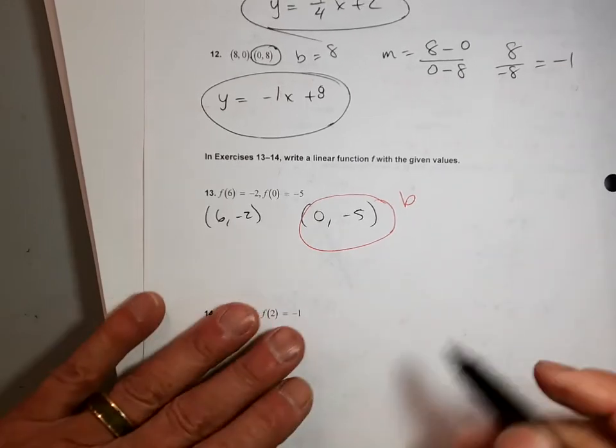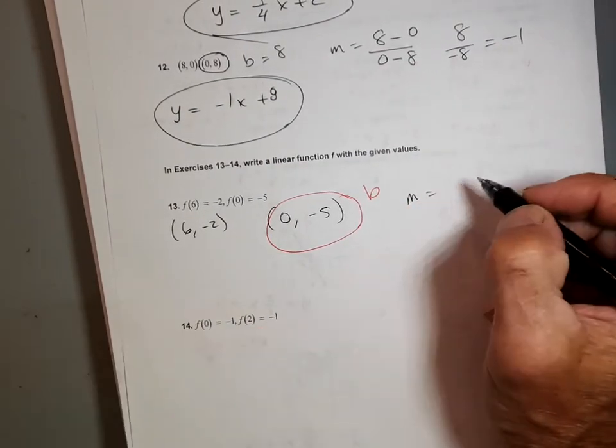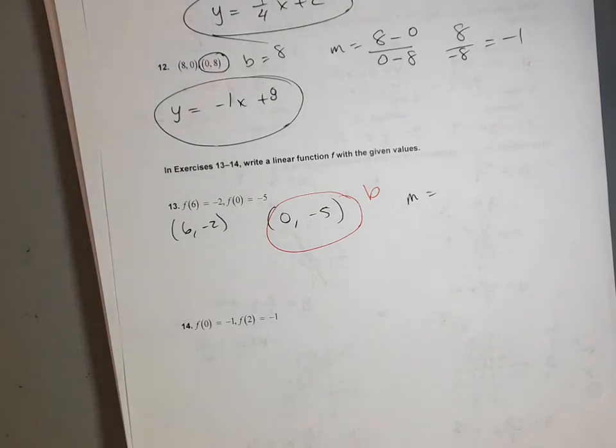Now my slope, you ready? Slope is this one minus this one over this one minus this one. y2 minus y1 over x2 minus x1, okay? So I'm just doing the formula in my head, right?